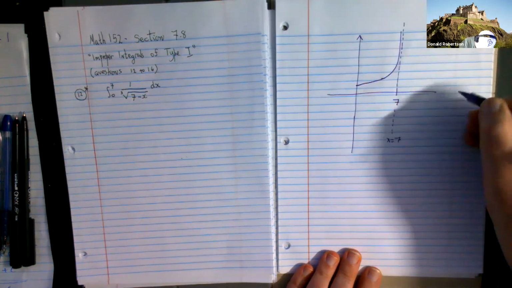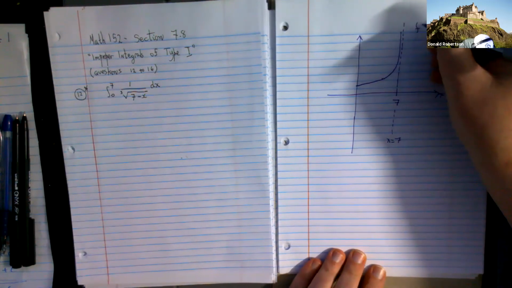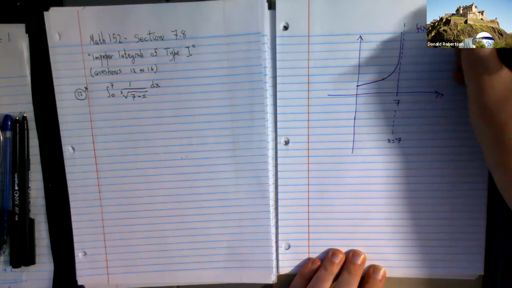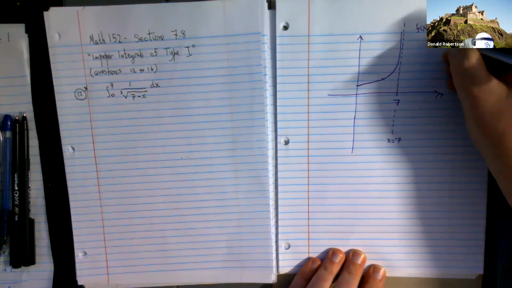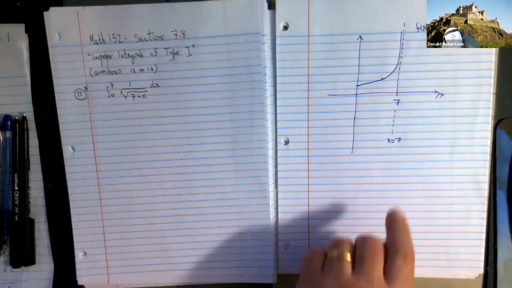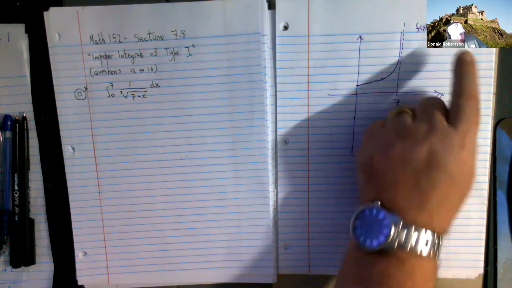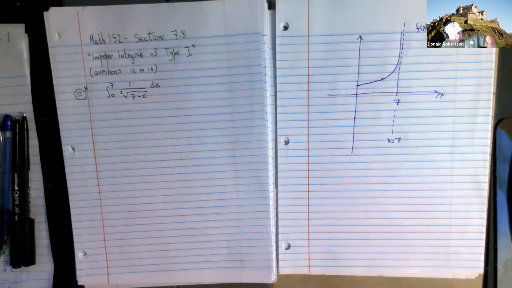But what happens is that for this function, the 1 over the cube root of 7 take away x, as you take values of x closer and closer to 7, this function gets huge. It goes infinite on you, right? It basically does that vertical line thing.